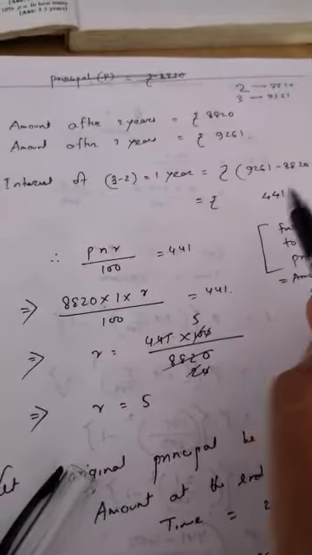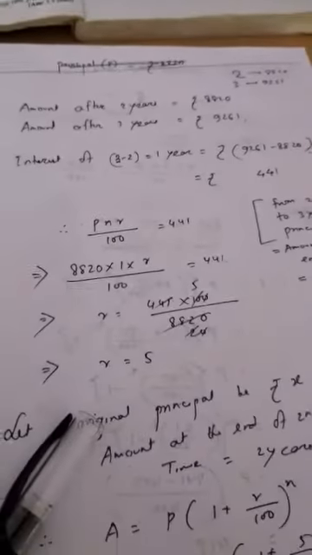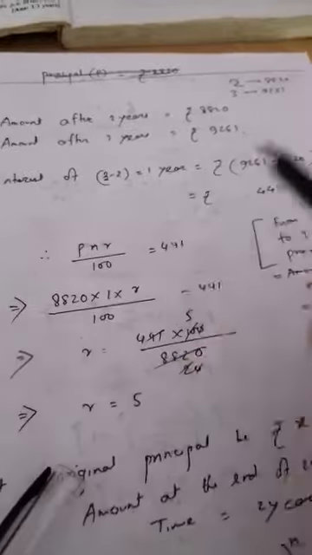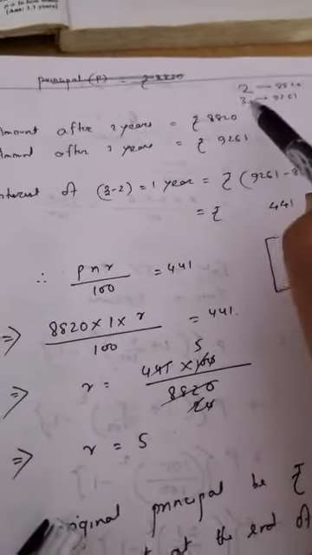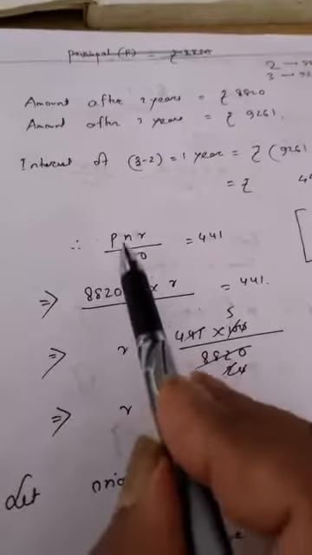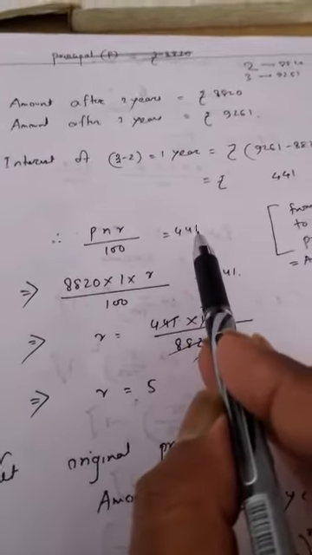Now if interest is 441, that means PNR by 100. Now you will say why it becomes simple interest. It is a compound interest chapter. Why it becomes simple interest? Because for 1 year, whatever be the simple interest, that is your compound interest. Both simple and compound are the same for 1 year. That's why PNR by 100 equals 441.